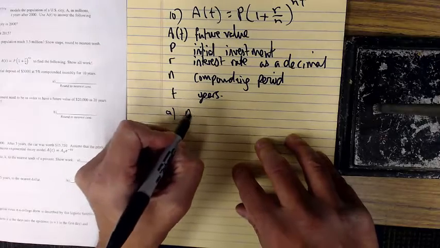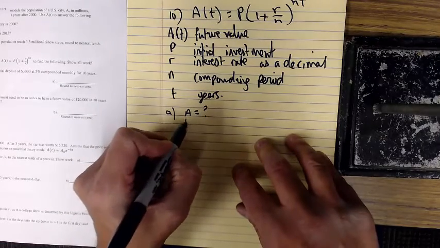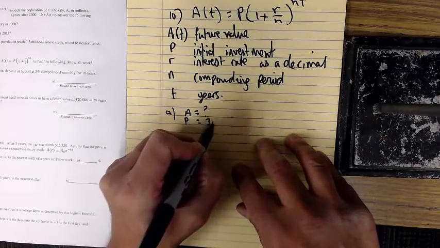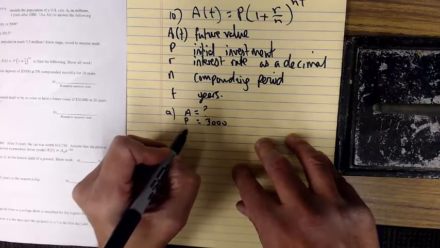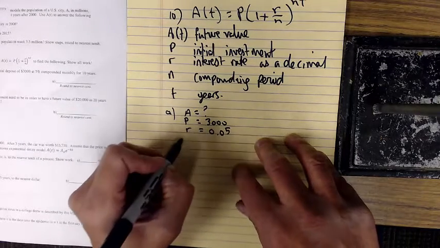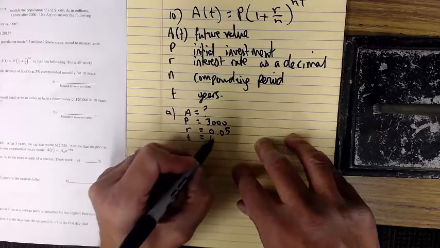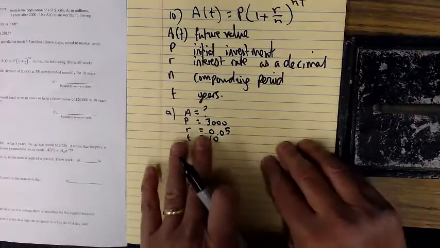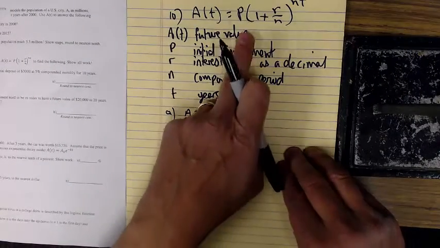All right, so we don't know what the future value is. We know that the initial investment is 3,000. We know that the interest rate is 0.05. We know the number of years is 10. Okay, so now we take all this information and we plug it into that formula.